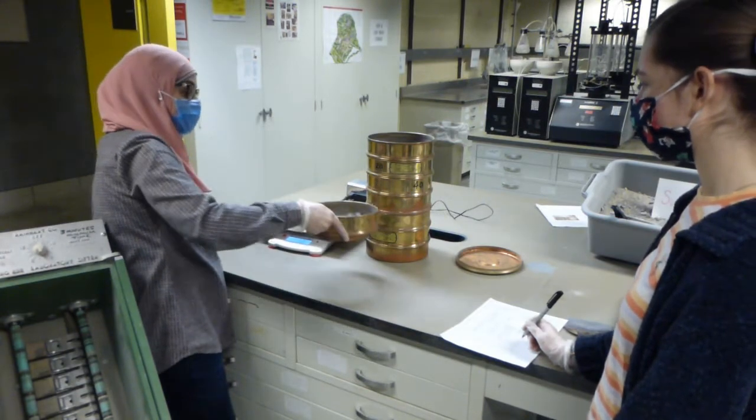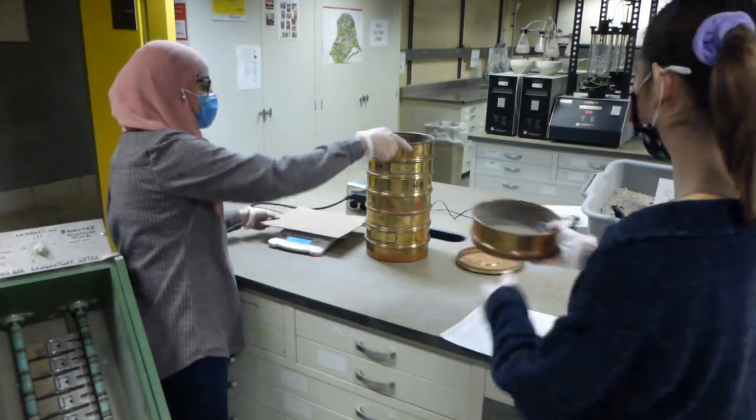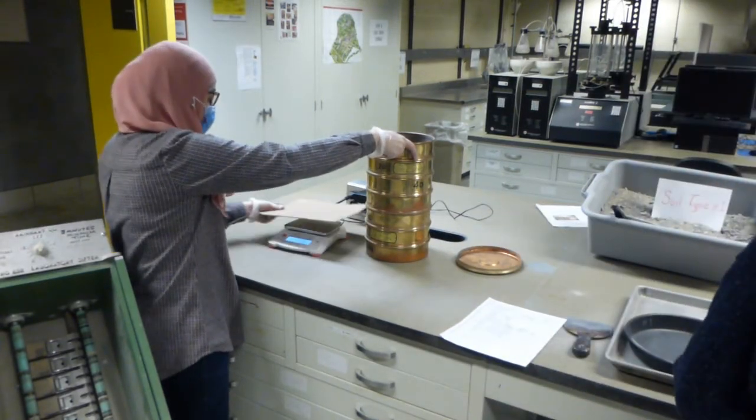The soil retained on the number 10 sieve is the beginning of the sand particles. There aren't many to show right now.